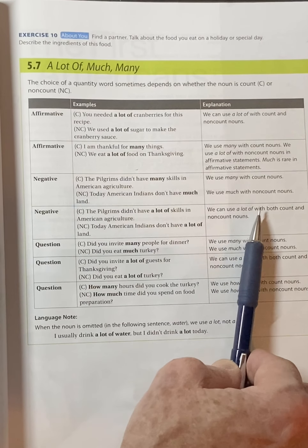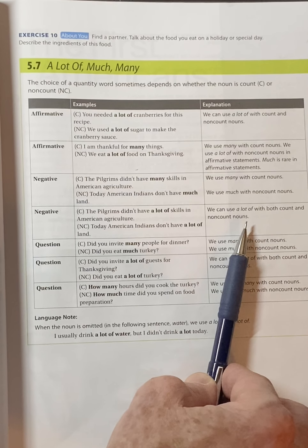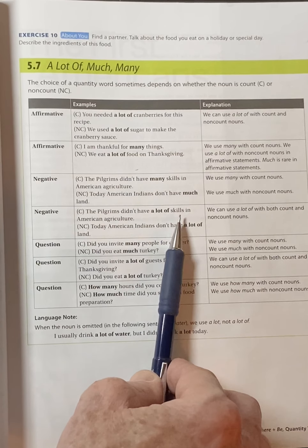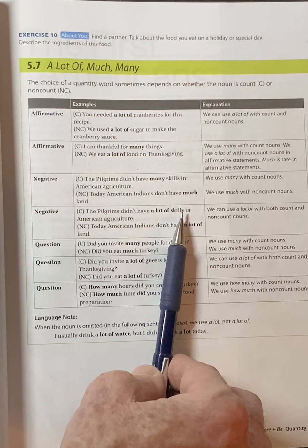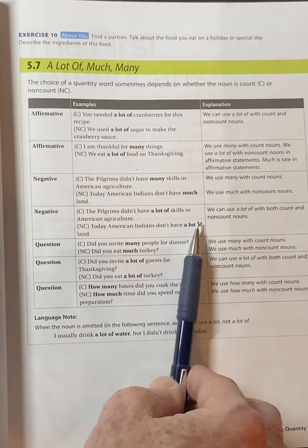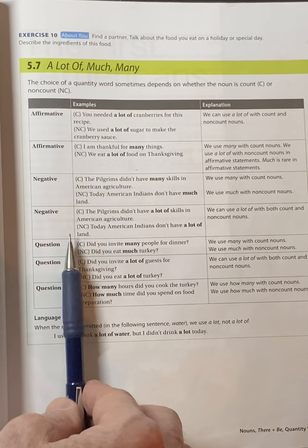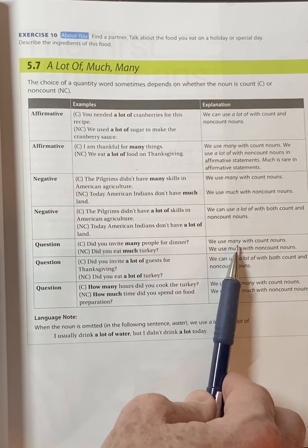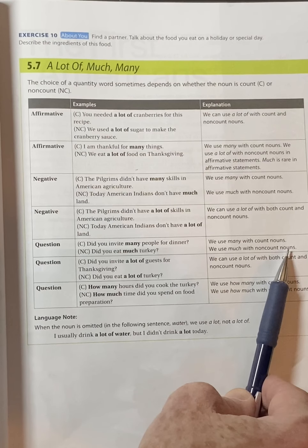We can use a lot of with both count and non-count nouns. Examples. The Pilgrims didn't have a lot of skills in American agriculture. Here it's used with a counting noun. Today, American Indians don't have a lot of land. Here it's used with a non-counting noun, land. We use many with count nouns. We use much with non-count nouns.